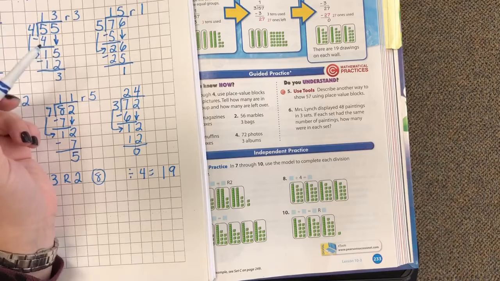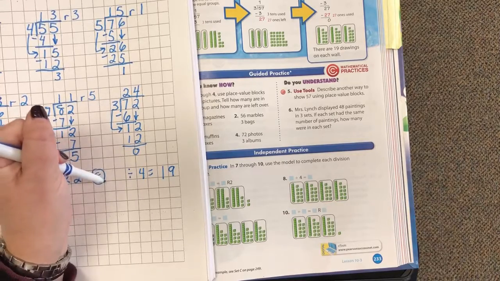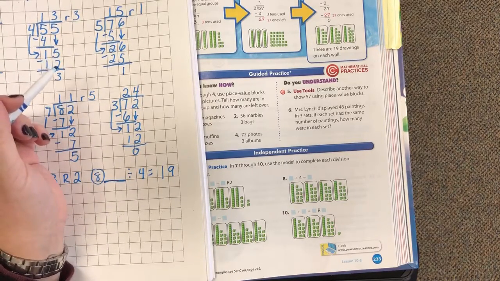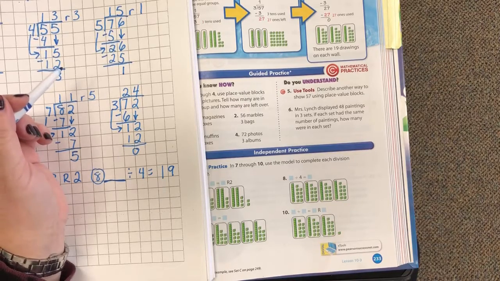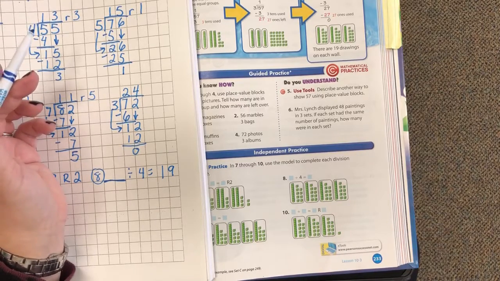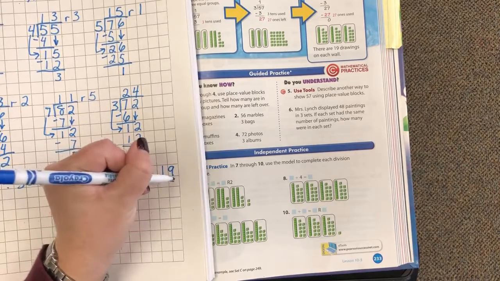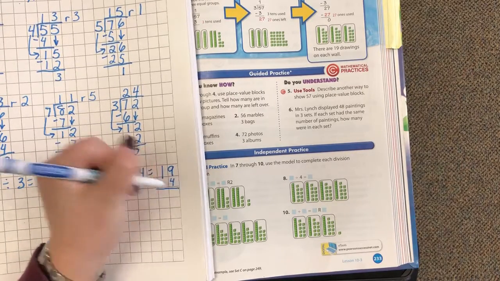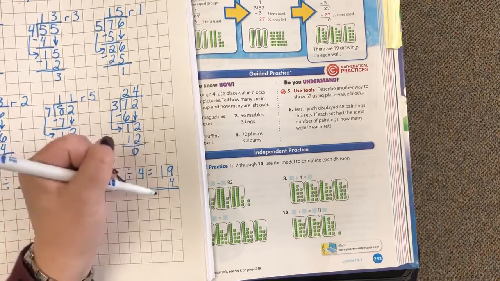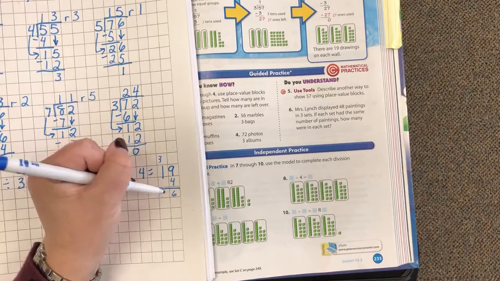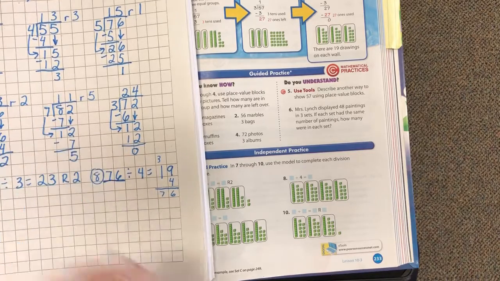Well, hang on a second. Isn't division just reverse multiplication? So if I don't have my, what's this number always supposed to be right here? The total. If I need to find the total, what do I do? Multiply. So 19 times 4 will probably get me my answer. 4 times 9, 36. Carry my 3. 4 times 1 plus 3, 7. Here we go. 76 is my missing answer.